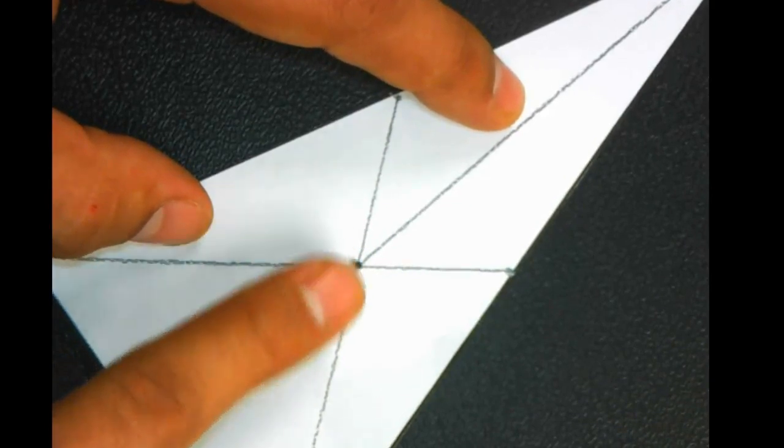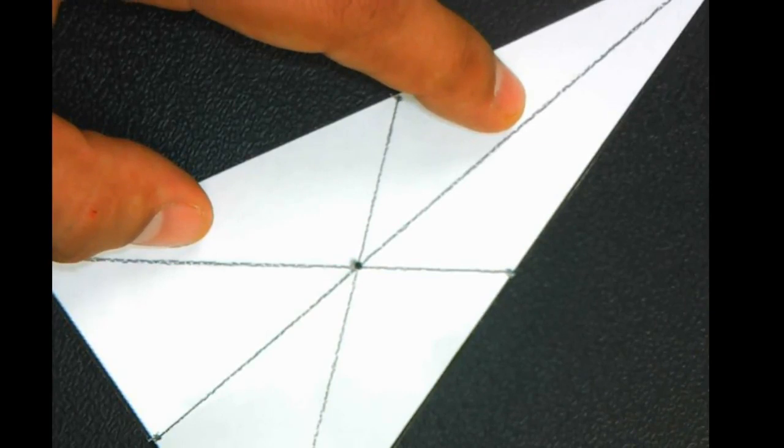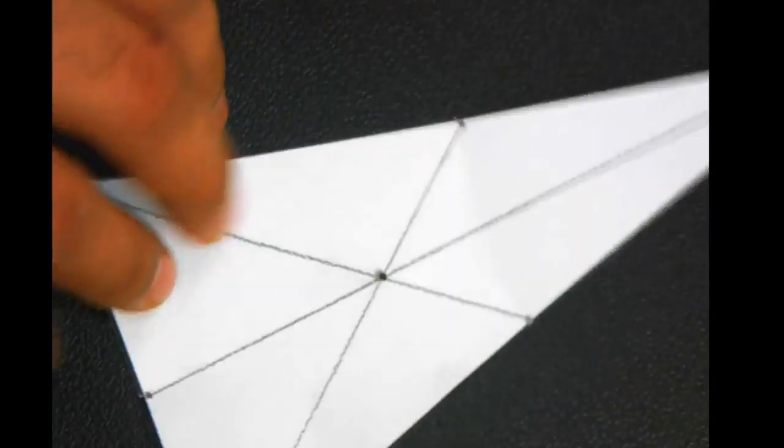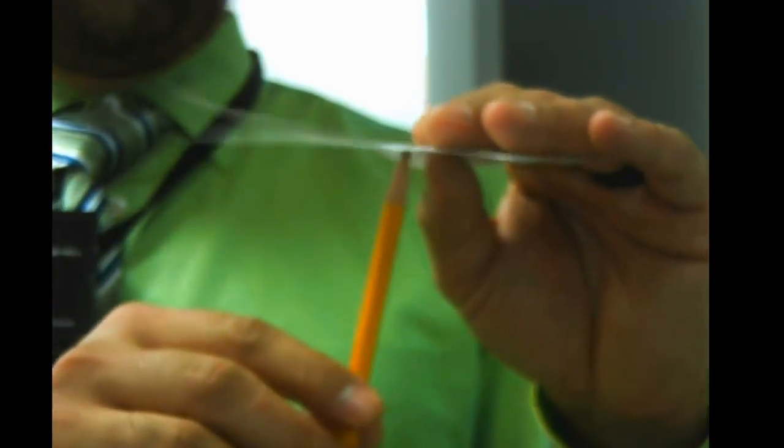So we just learned that the centroid is the center of gravity. So theoretically, I should be able to pick this up and balance it on my pencil. Let me see if I can do that. Oh, check this out. Will this balance on this pencil?